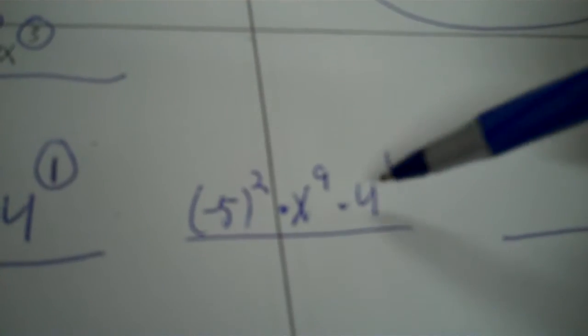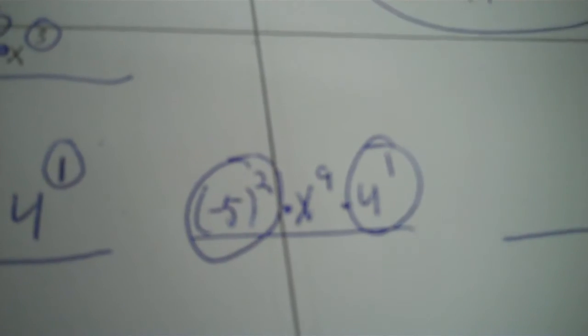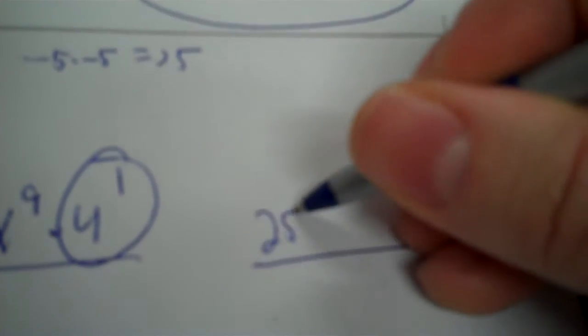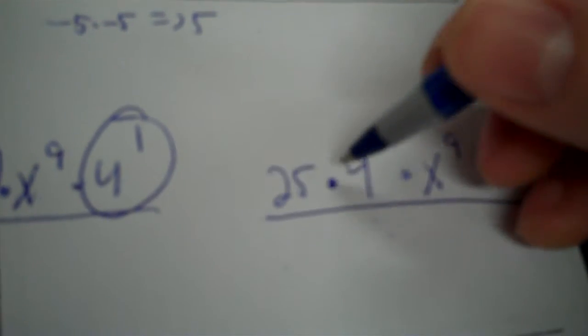Now, I think you can simplify a couple of these, like -5 to the second and 4 to the first. Because -5 to the second is -5 times -5, and that's 25. So that's replaced with 25, and then 4 to the first is replaced with 4. And then the variable factor can't be simplified, so that trails. Now, there's one more thing we can do. We can take the 25 times the 4, okay? And that's 100. Now, you can't multiply by x to the 9th because you don't know what x is, but you can simplify that.